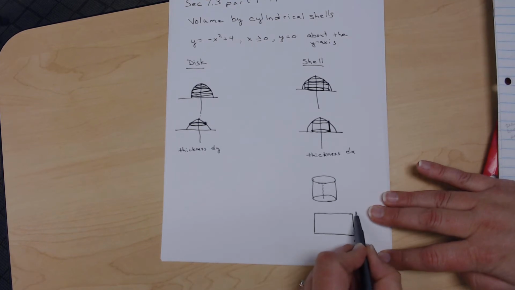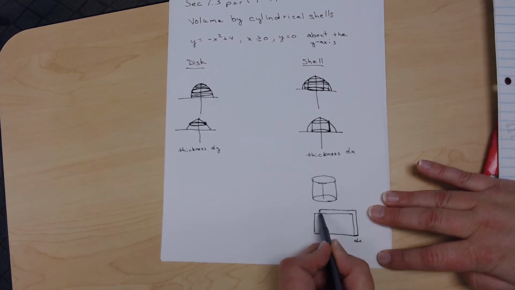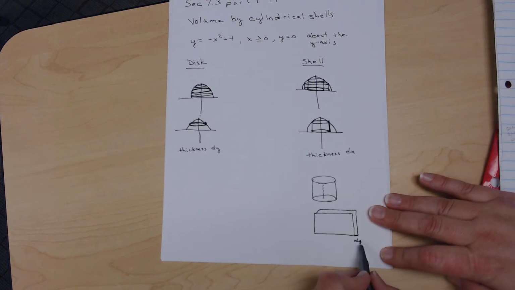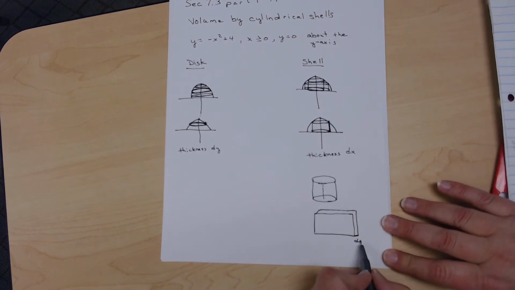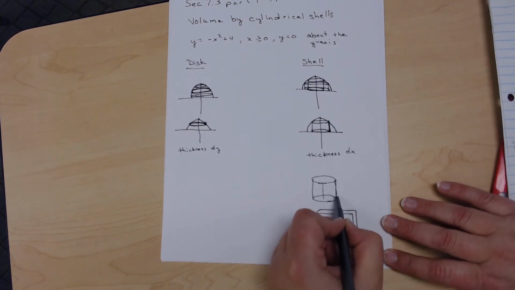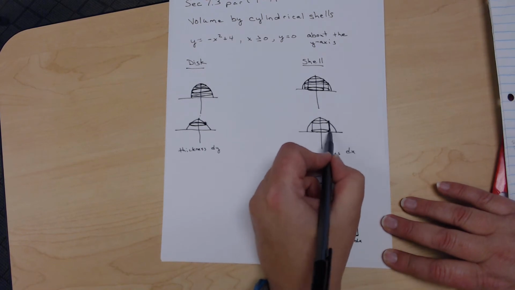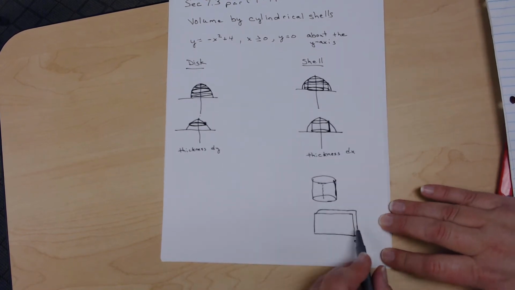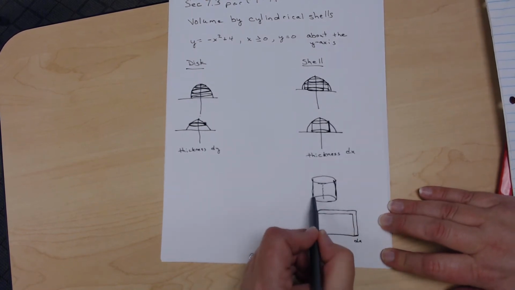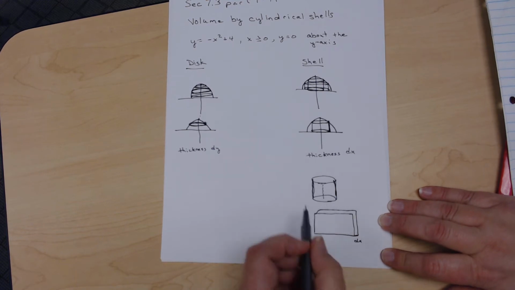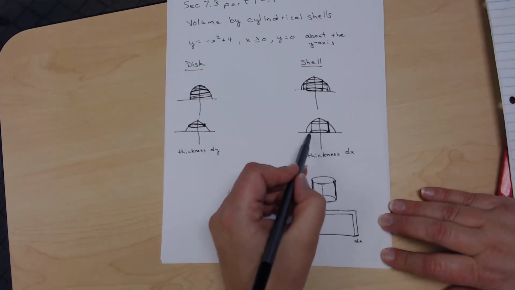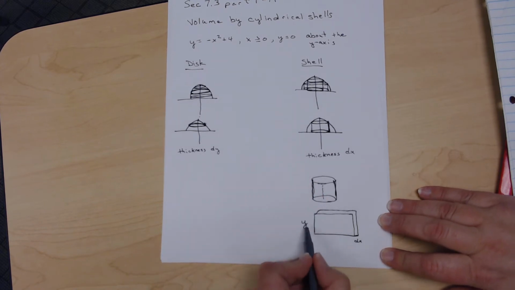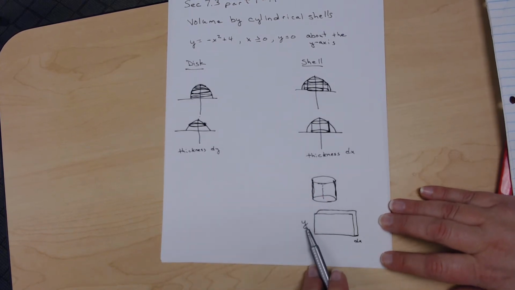How thick is this cylinder that I'm cutting? This is the height of the cylinder, and looking back up here, the height of the cylinder is a y distance.